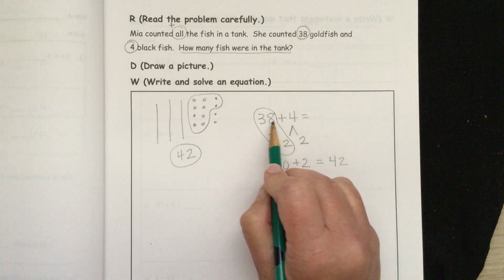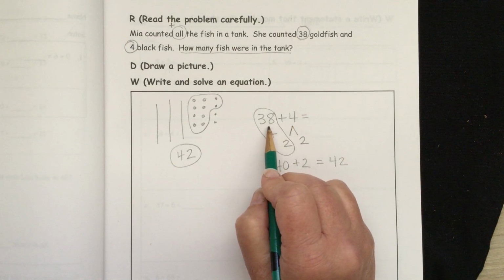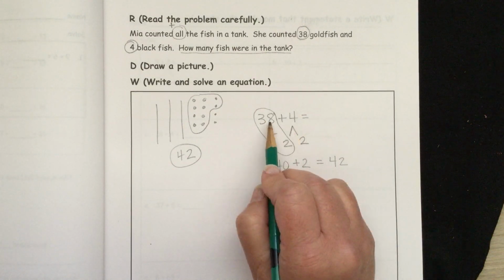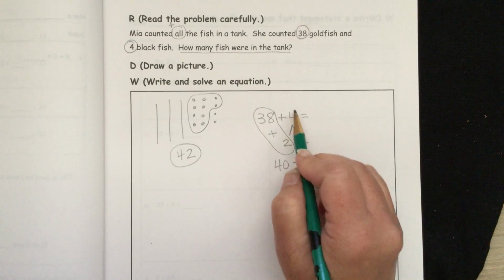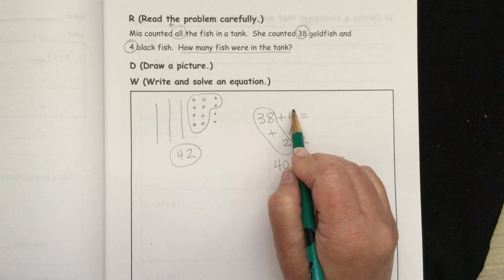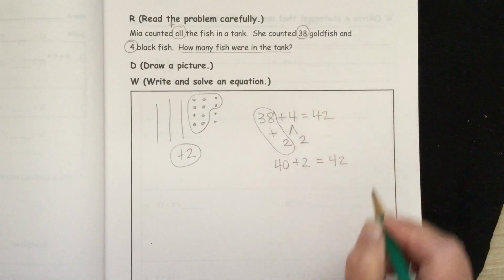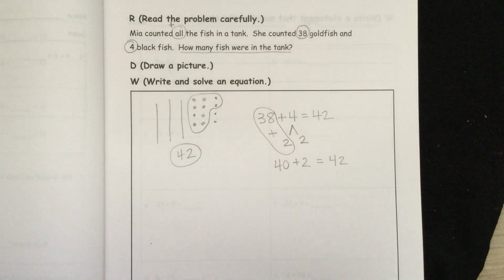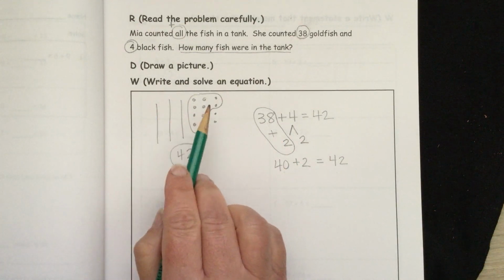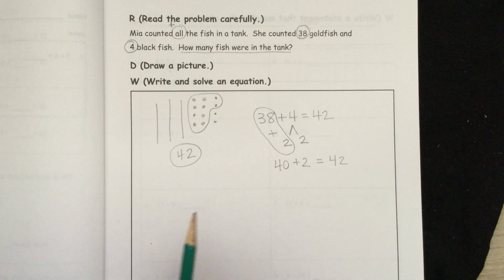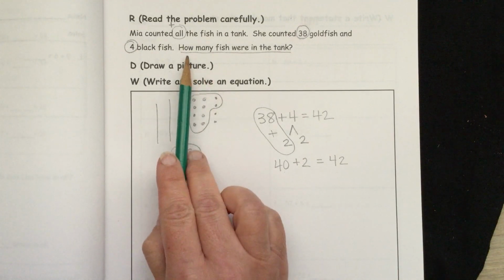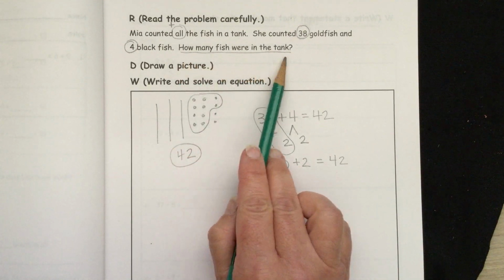And we could also think doing it in another way if we had 38 plus 4. So 38, 39, 40, 41, 42. Okay, so they both equal 42. We just made it easier by making a 10. Now we need to write a sentence to answer our question. Our question is how many fish were in the tank?